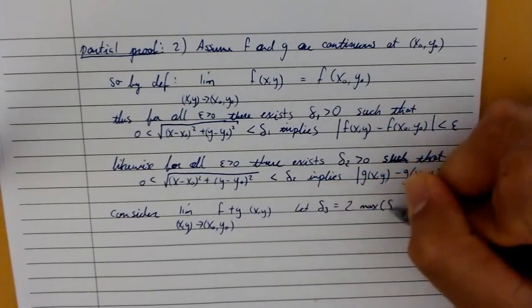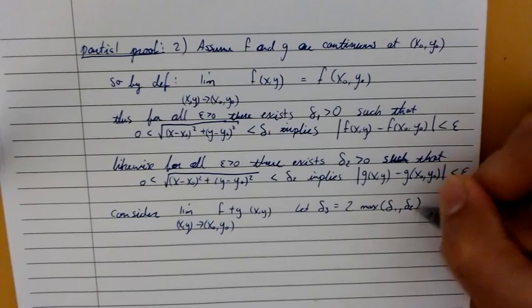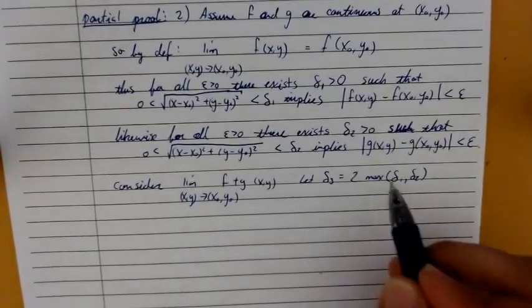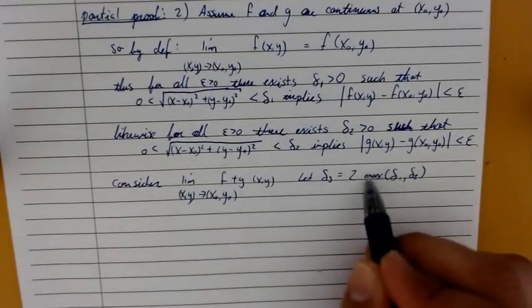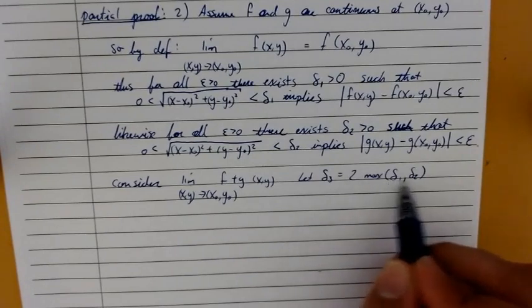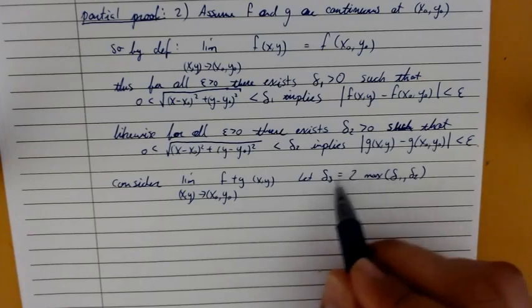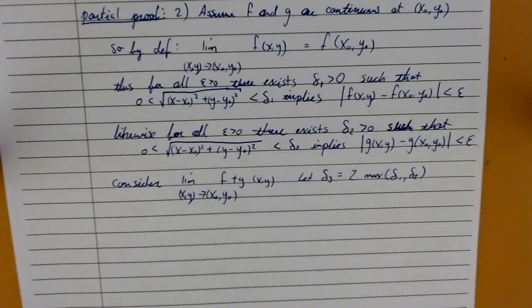I'm not sure if you're familiar with this notation. Max of delta 1, delta 2. That just means out of those two, pick whichever one's biggest. That's what max of this means. Just out of those two, pick the biggest one and then double it. We'll call that delta 3.